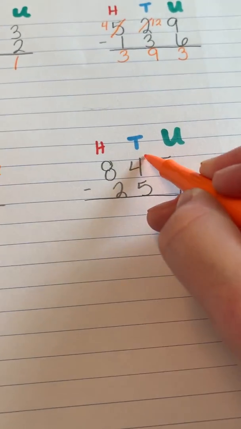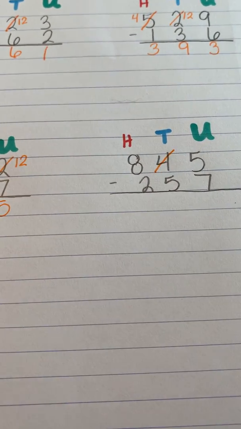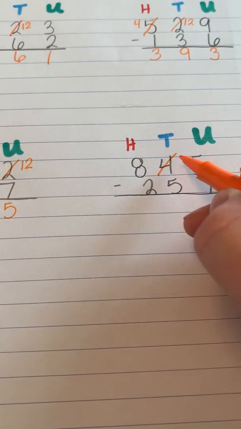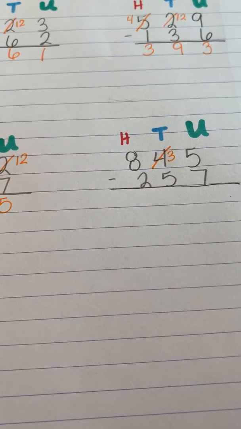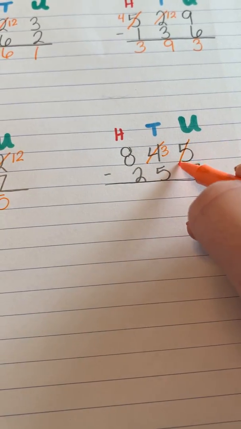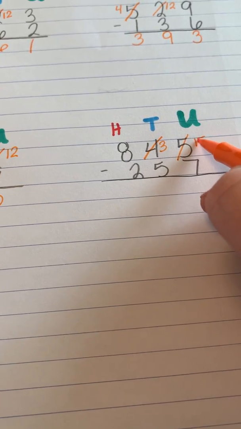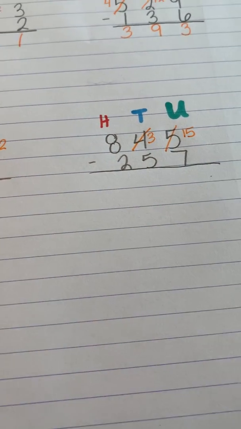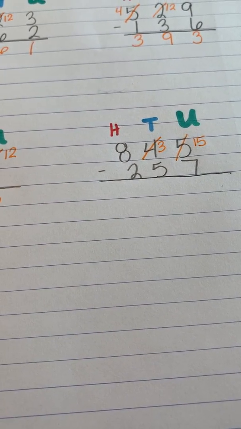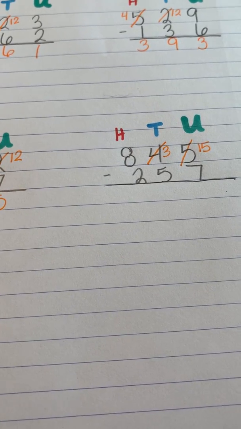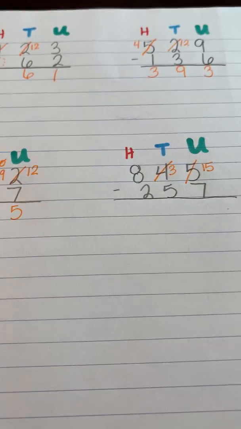I'm going to borrow a 10 from the tens place. Now we have 3 tens left, and we have 5 units plus 10 more units gives us 15 units.